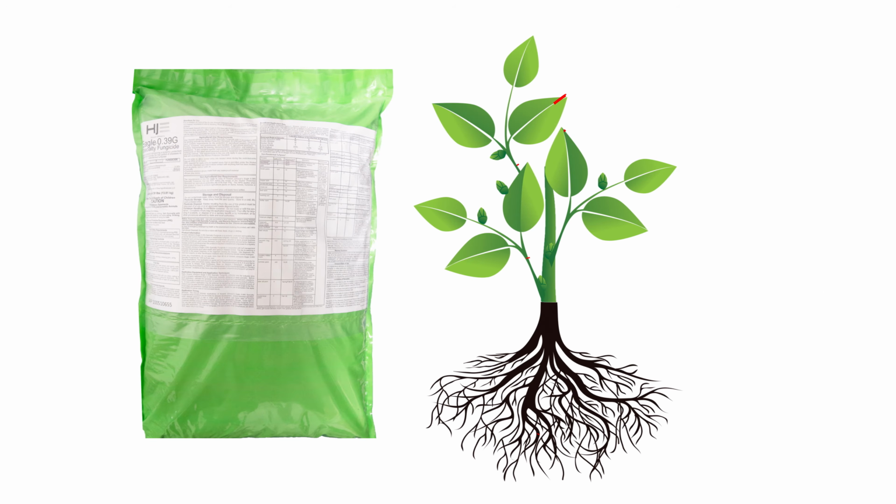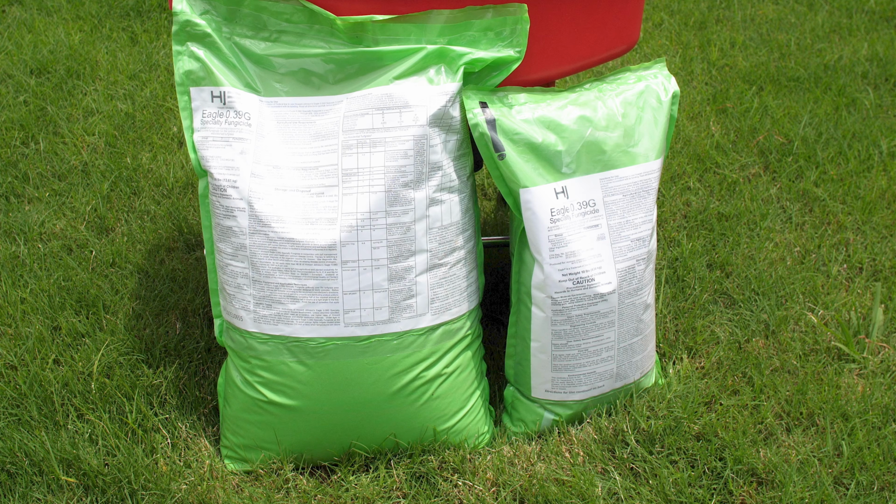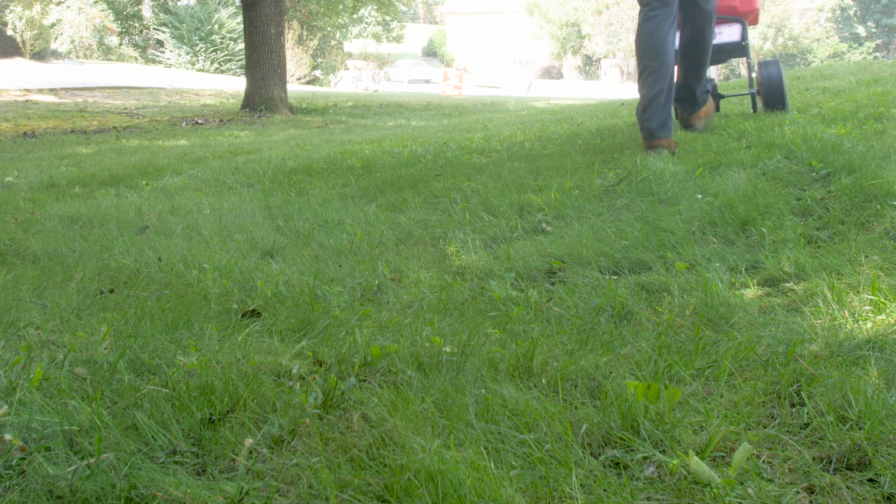As a systemic treatment, Howard Johnson's Eagle 0.39% specialty fungicide is absorbed through the entire plant, from the roots up, for total coverage. This granular fungicide can be used for both curative and preventative treatments. For the best control of lawn diseases, apply as part of a preventative disease control program.